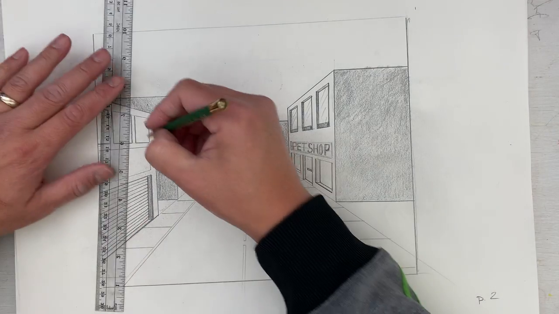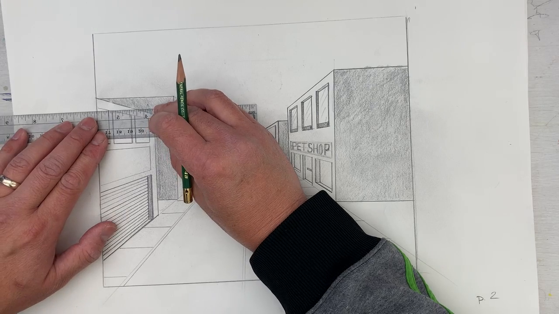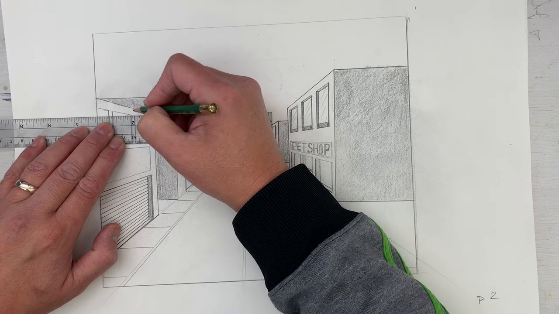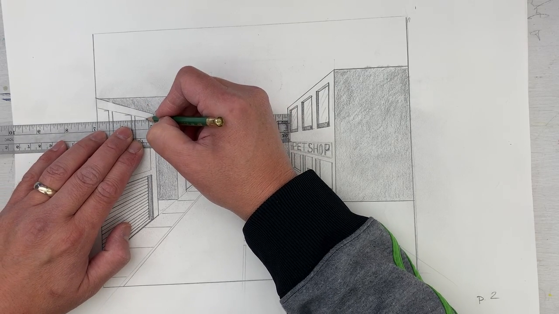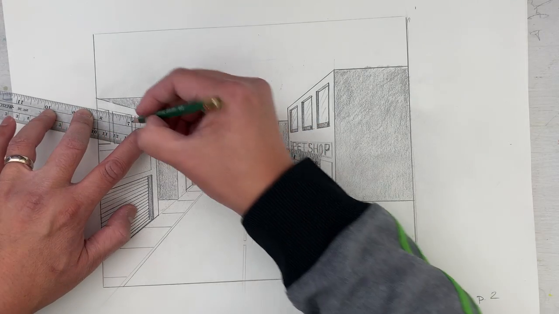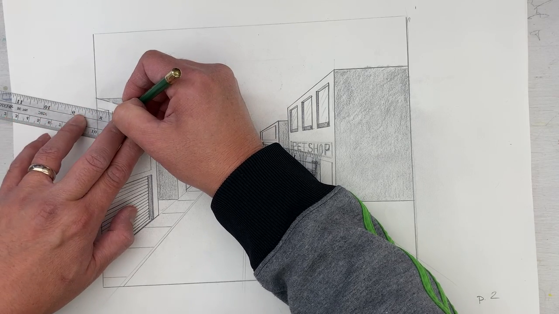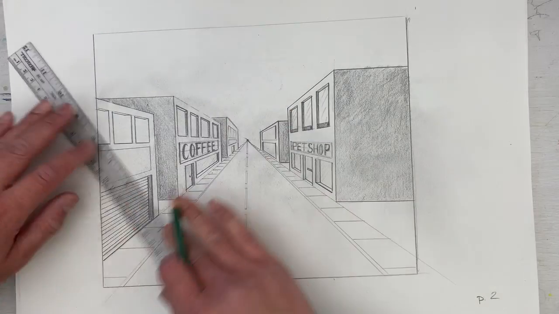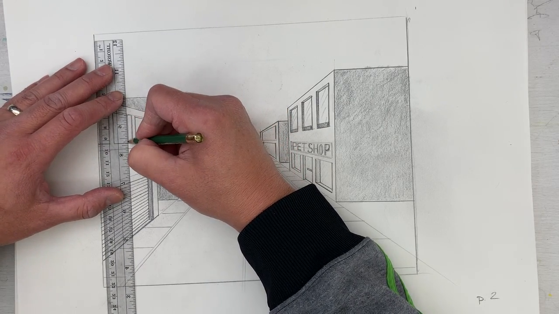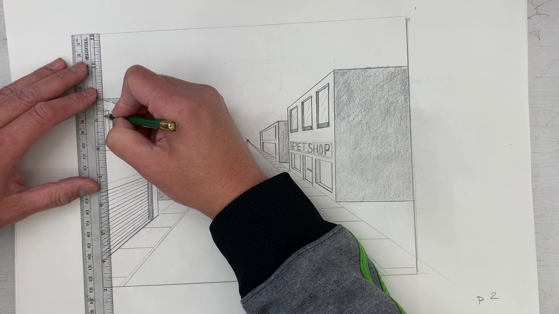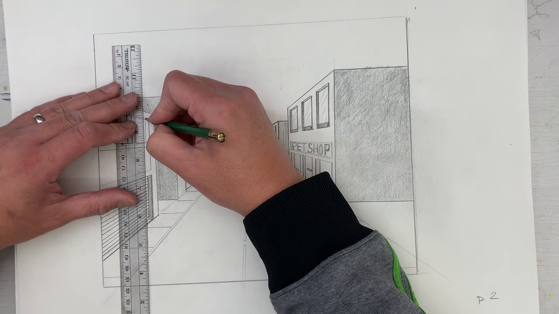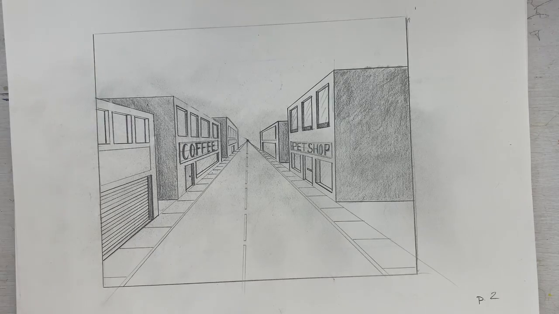Some details here, recessed windows. Just slightly recessed. All right.